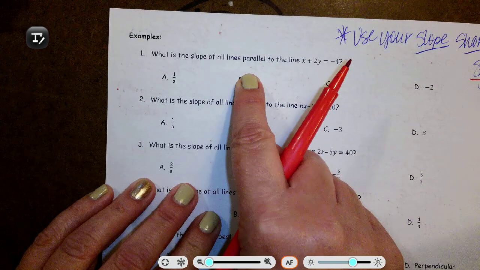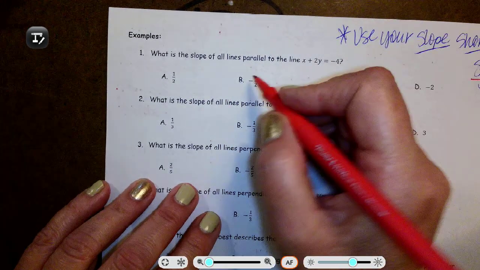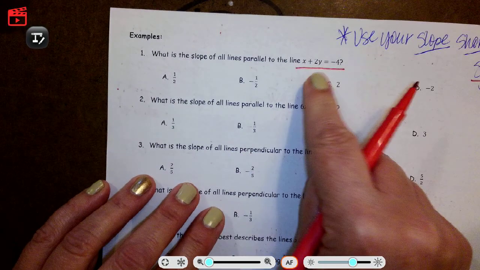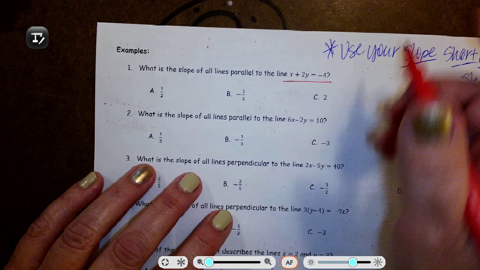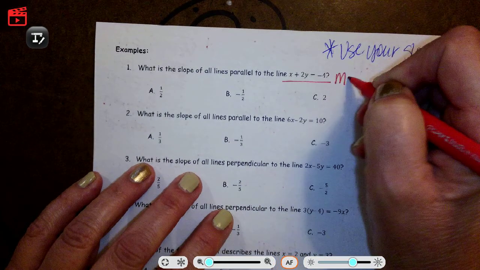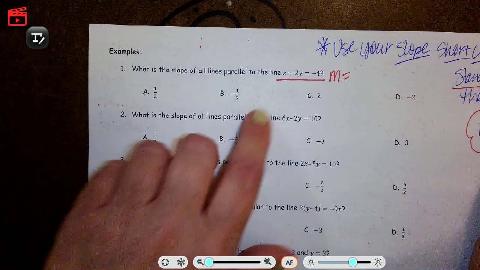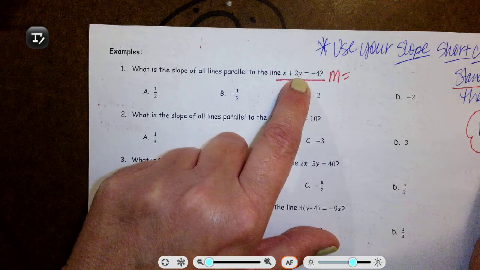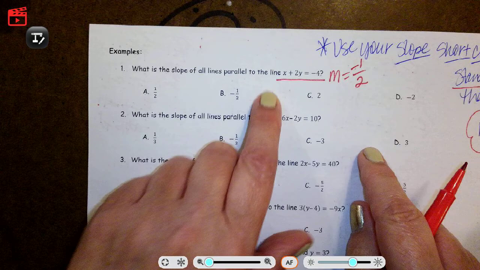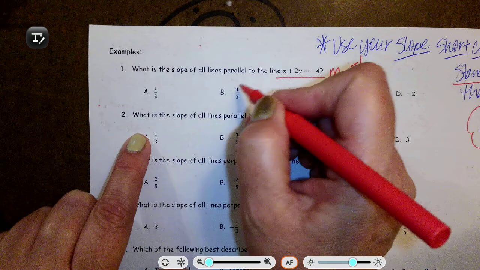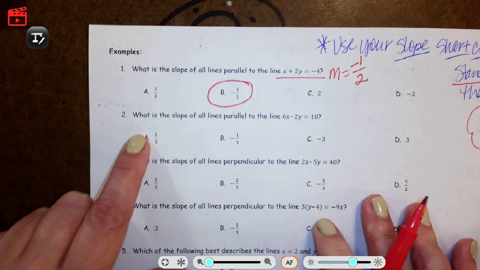What is the slope of all lines parallel to this guy? All right, so is he in standard form? Yes, he is. So that means I'm going to use my little trick of -a over b. A is 1, b is 2. So that would be a -1 over a +2. So guess what? You are correct. It's going to be b.